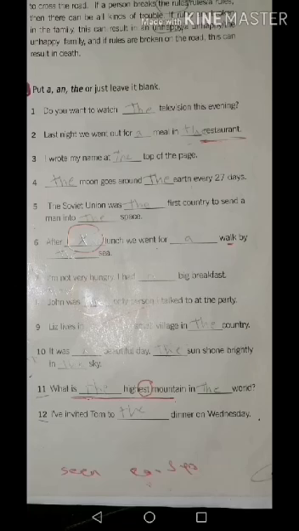So when we work on the rules, we will see that we have very simple grammar. Okay, we have 11. What is the highest? Now why did I put "the"? Because we have a superlative, and when we have a superlative I always put "the" before it.